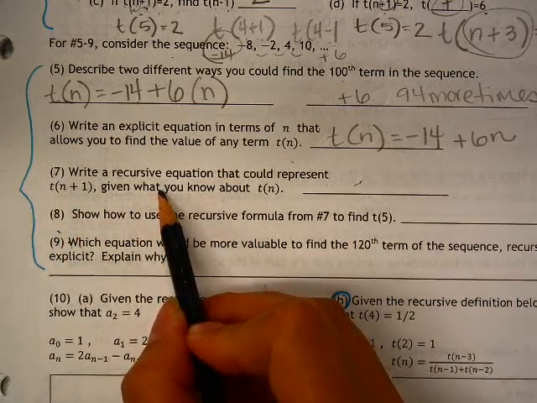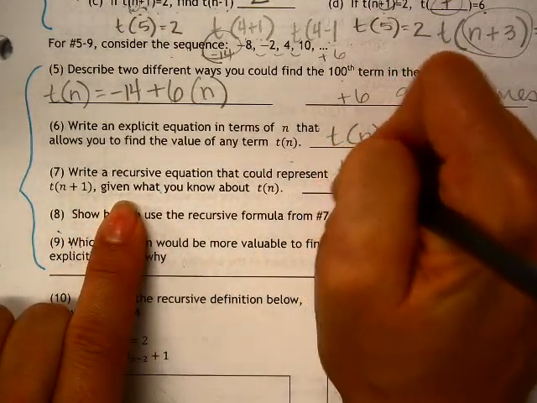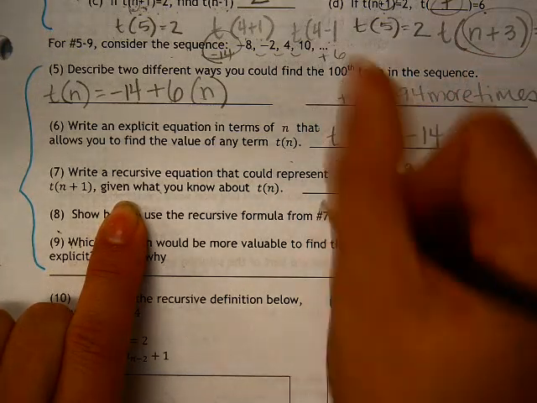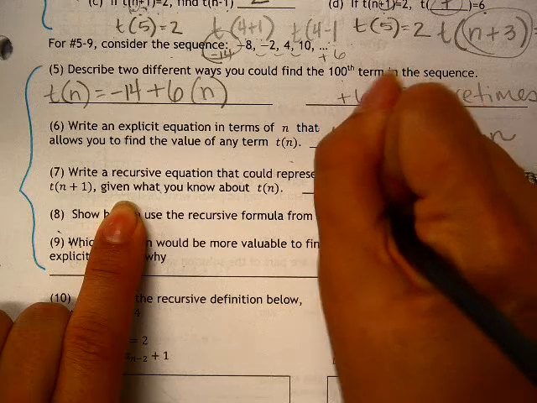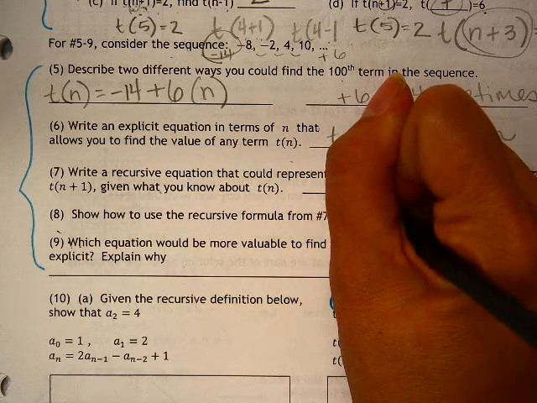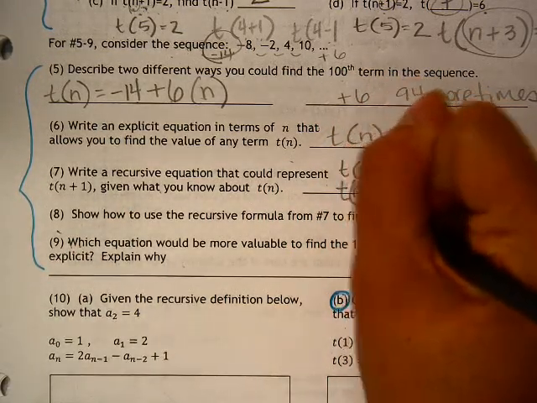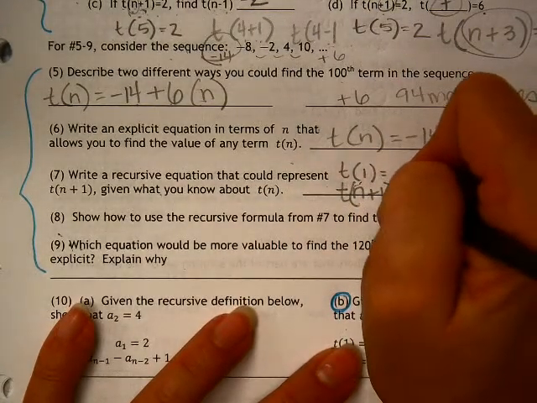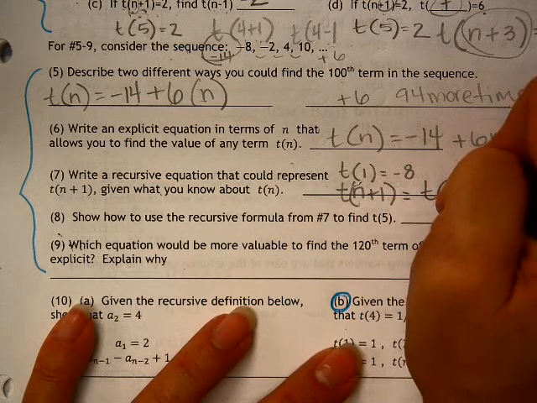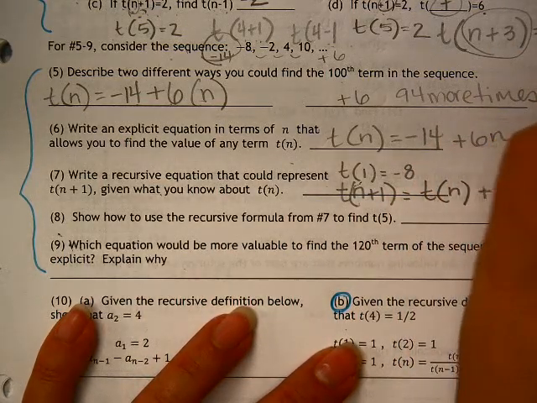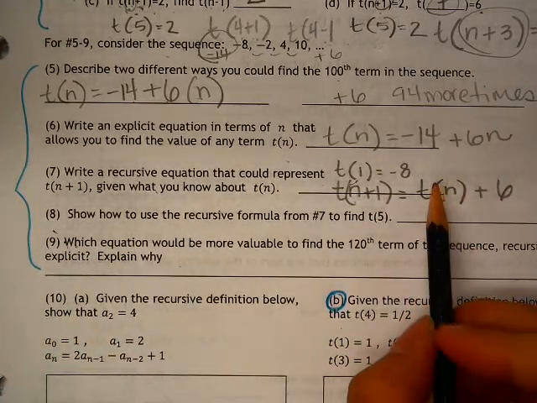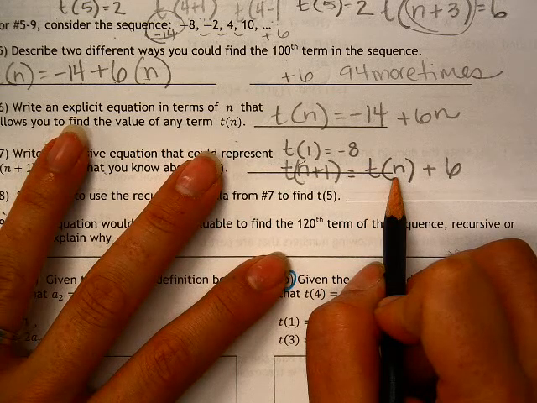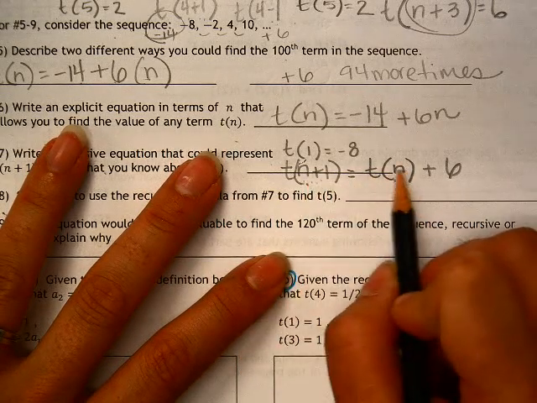A recursive rule that we could write is we could say that T of 1 is equal to negative 8. And then what we could do is we could say T of n plus 1, in other words, the next number, is equal to the first number plus 6. So let's look at what this means. This is saying a particular term. If I want to find the next term, I take that term and add 6.